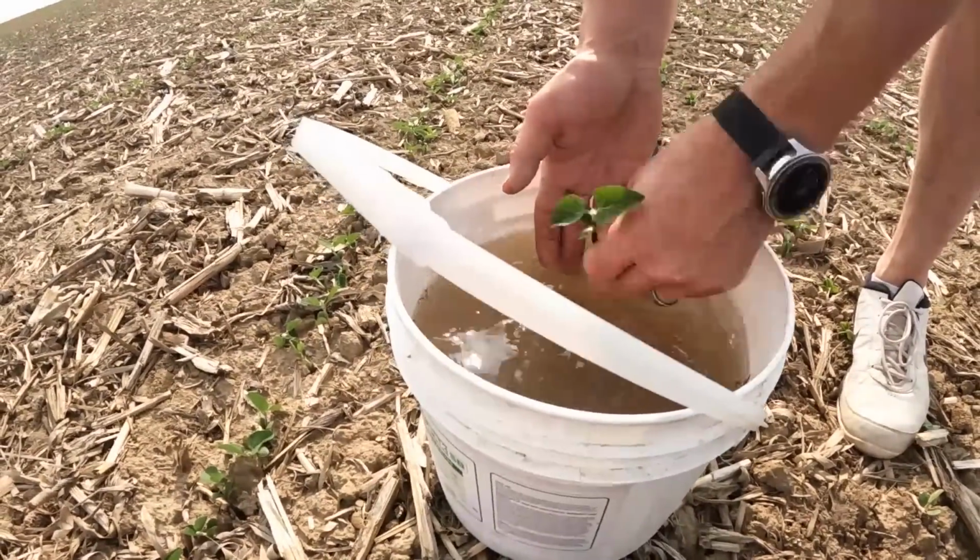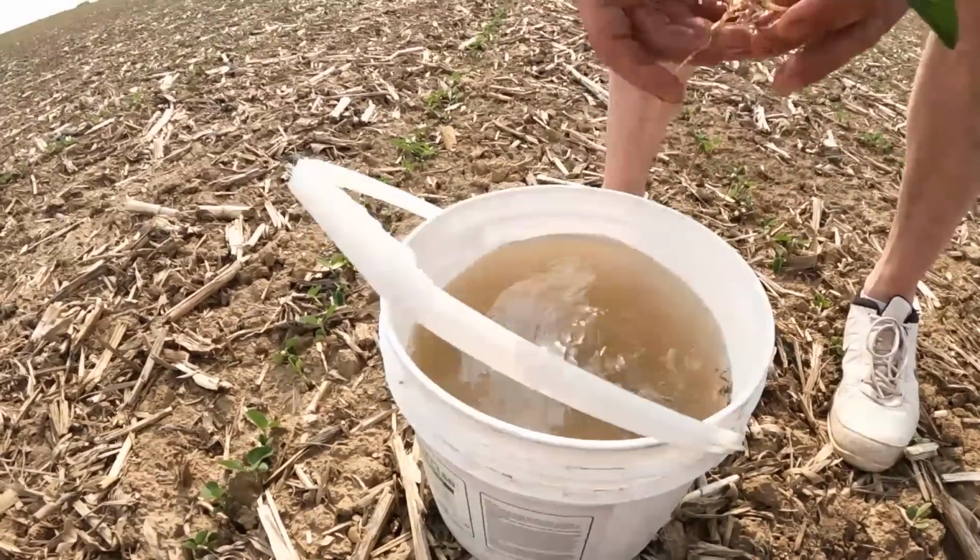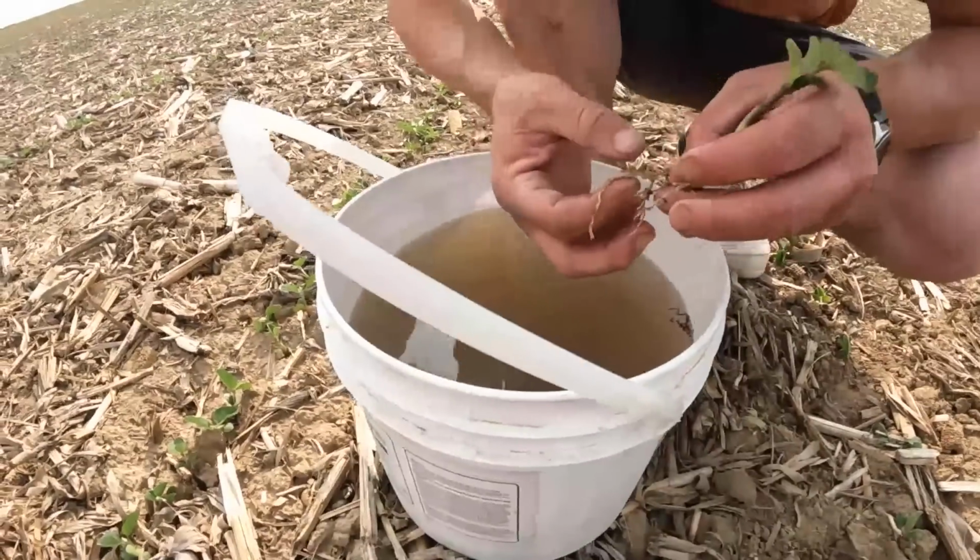Are you in the field where the crusting was bad and the seed trench had that big crack in it? I am not in that field, no.